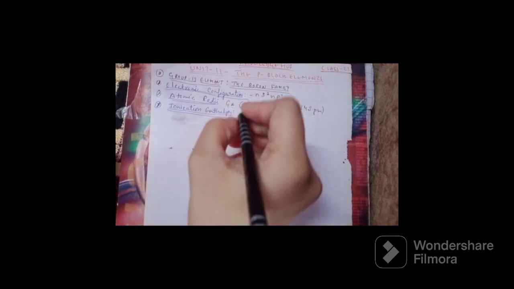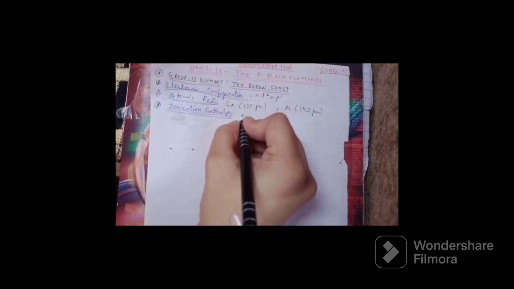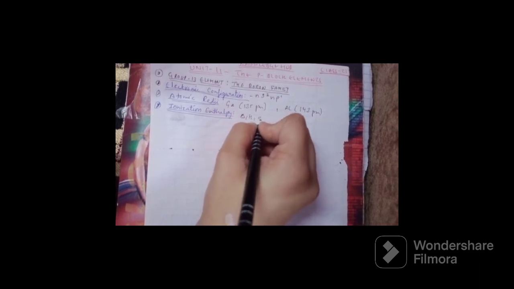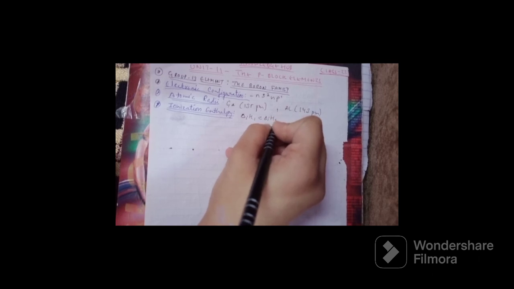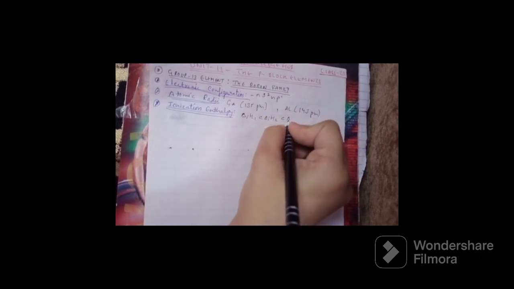The order of ionization enthalpy that has been expected is shown here. Note that the sum of the first three ionization enthalpies for each of the elements is very high. The effect of this will be apparent when you study their chemical properties.